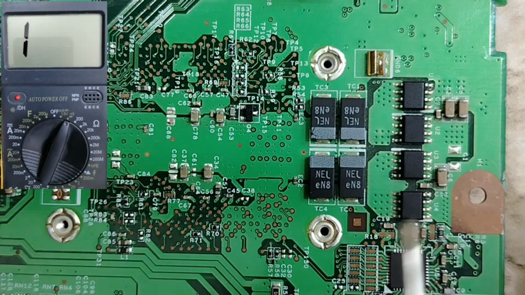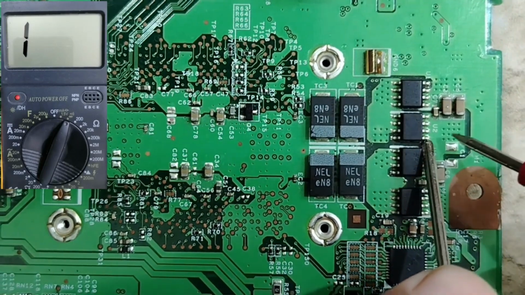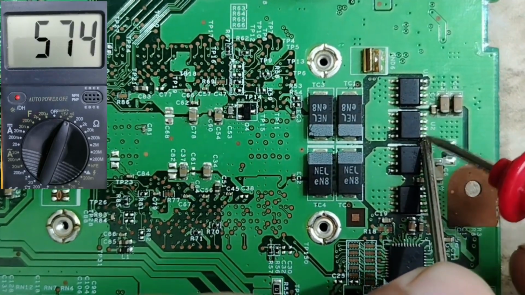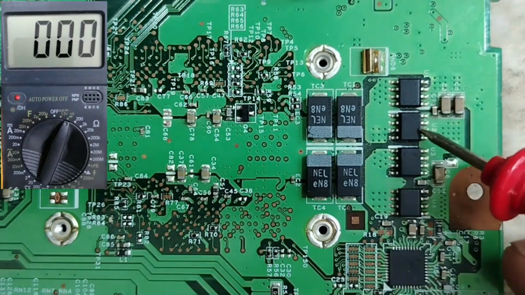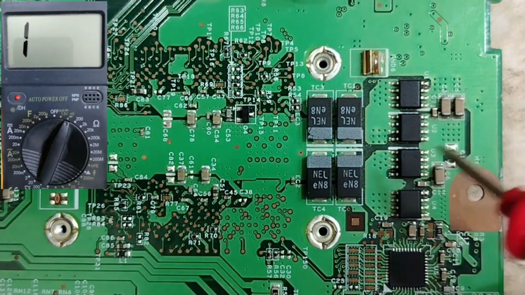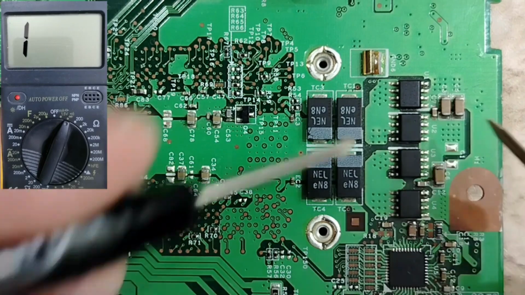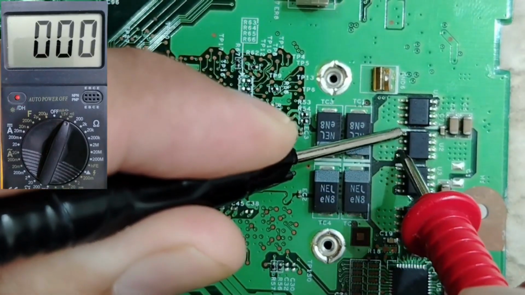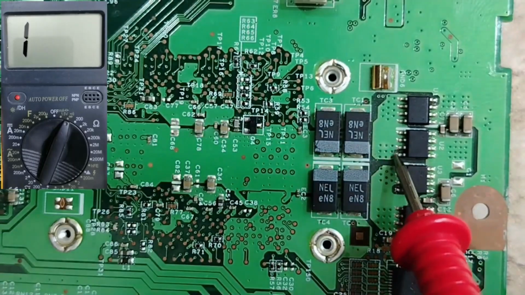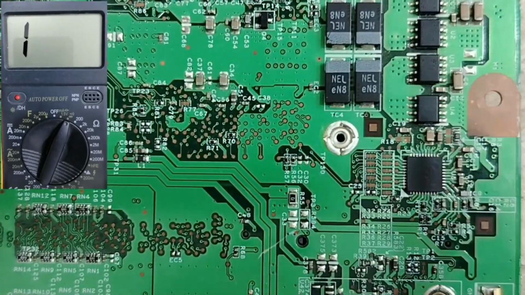For beginners, of course, for the drain, all 4 pins are connected together, as you can see. So here we have drain, and these 3 pins are source. If we check, of course, for beginners, the 3 pins are also connected together, and we have the gate. Do you see here we have the gate?